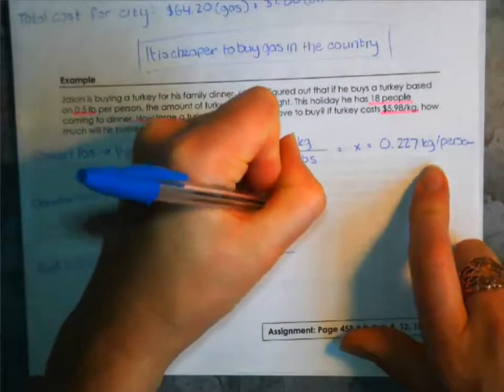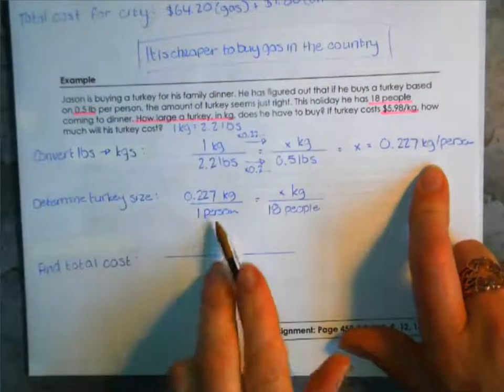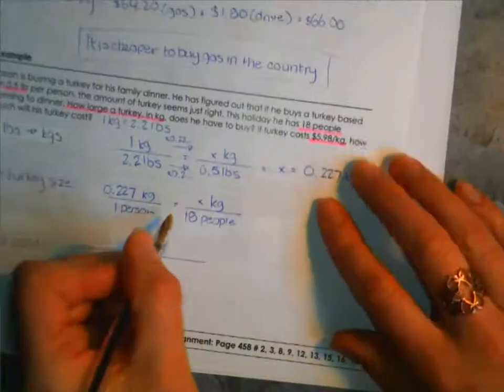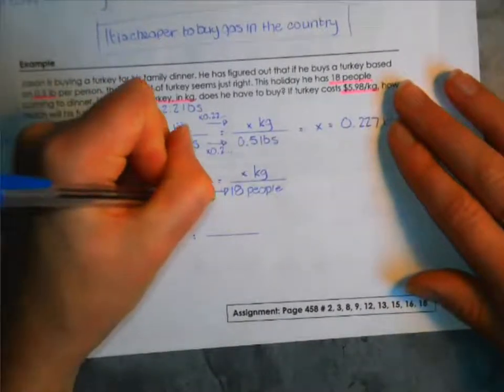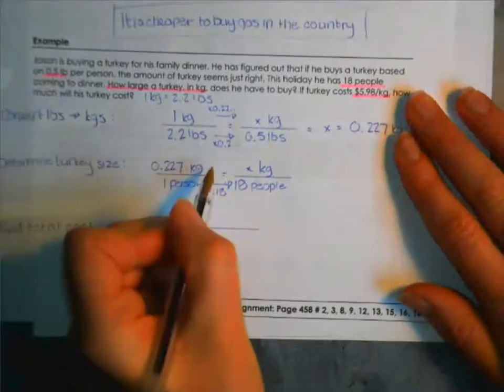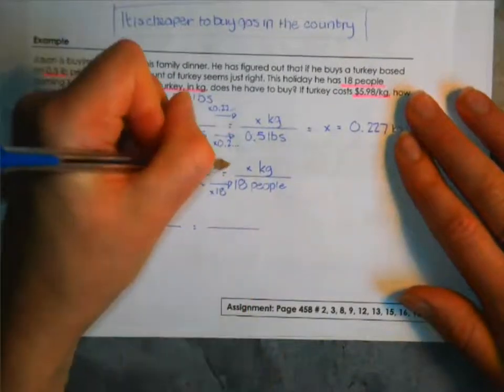And this one is going to be a nice and easy one because we're starting with a rate of 1 there. So if we go across, it's obviously times 18. So same thing up here.